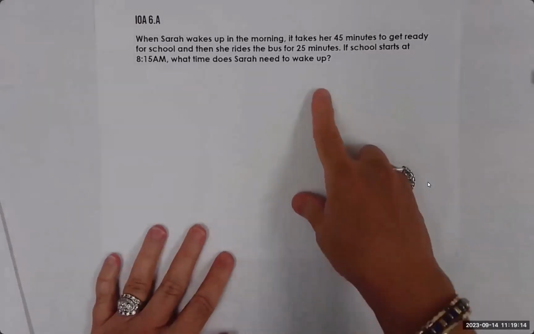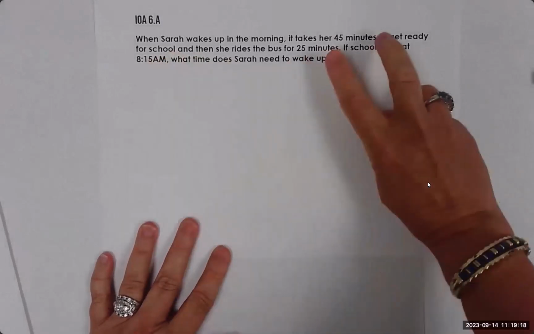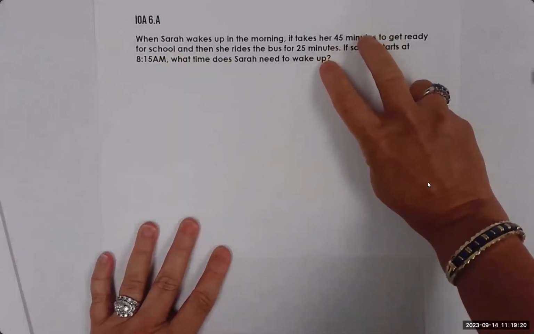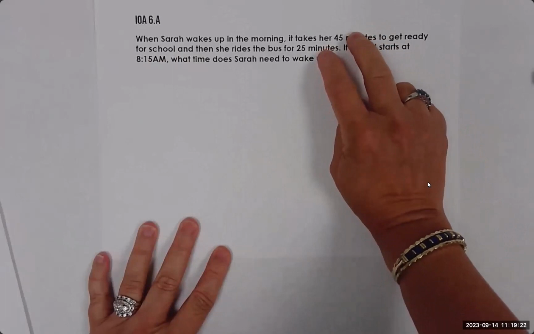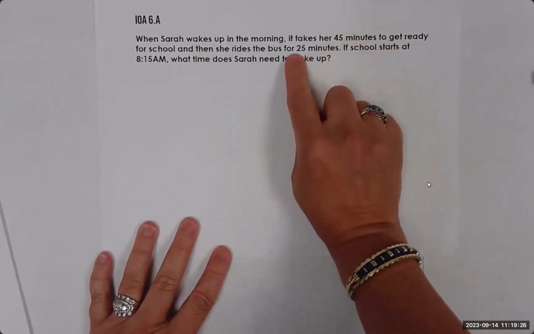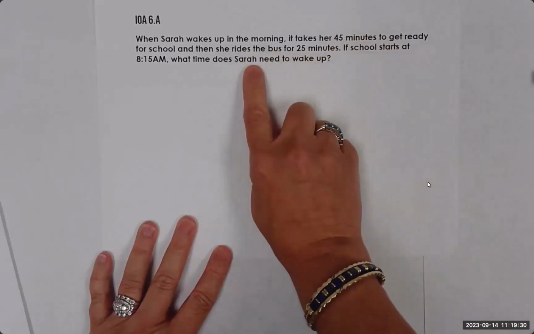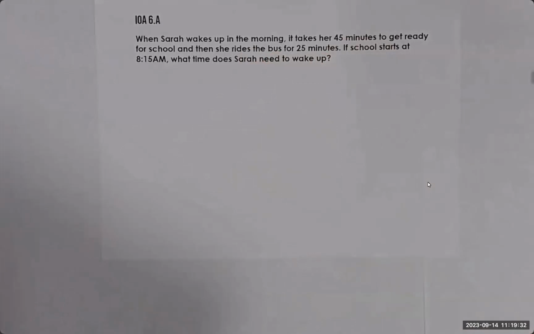Well, there's several things going on in this problem. I know the time that school starts. I also know the amount of time basically she needs before she gets to school. She needs 45 minutes to get ready, and she has to ride the bus for 25 minutes. I'm trying to solve for the time that Sarah needs to wake up.